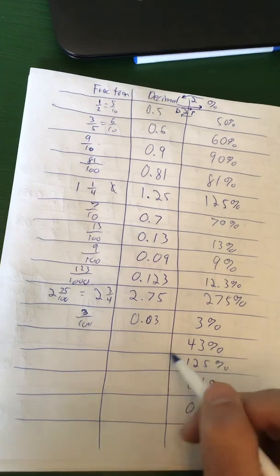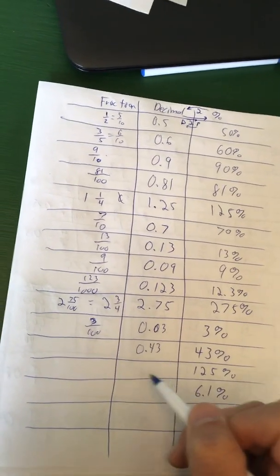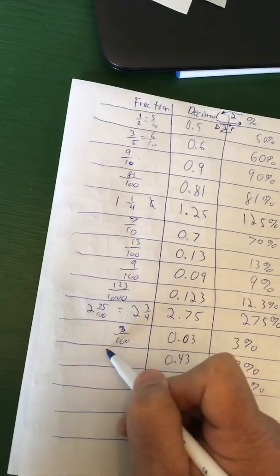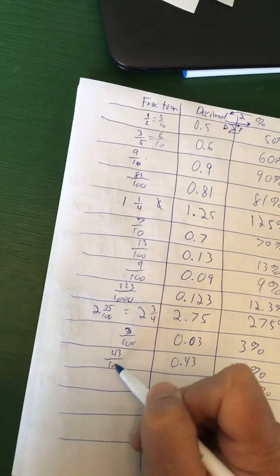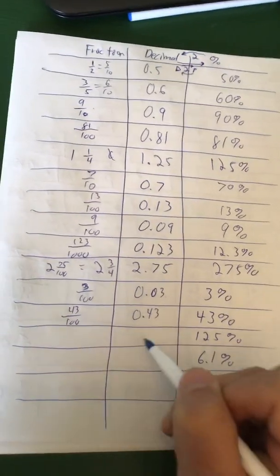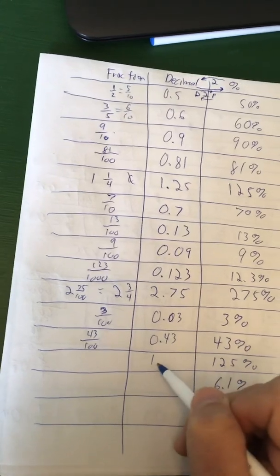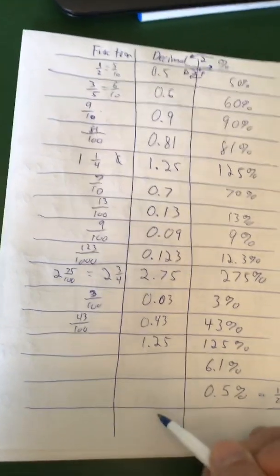This is going to be moved over to, this is 43 hundredths. Move it over, not to the end, move it 1, 2. This is 1 and 25 hundredths.